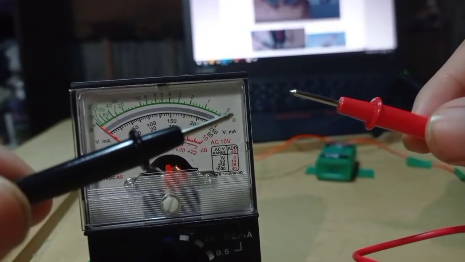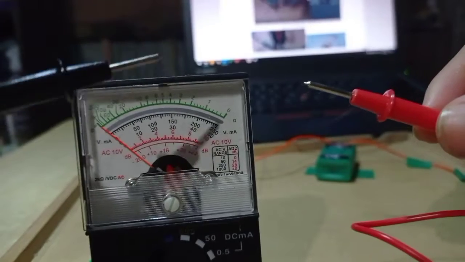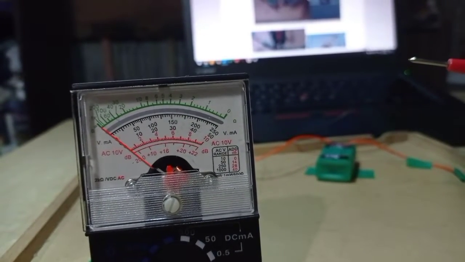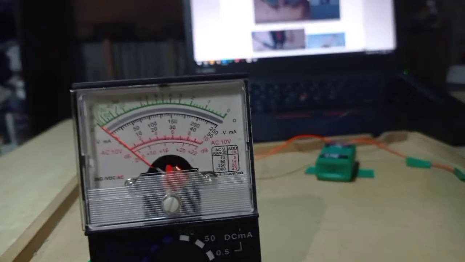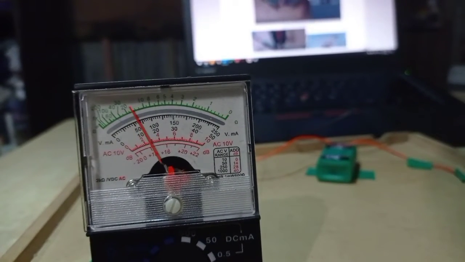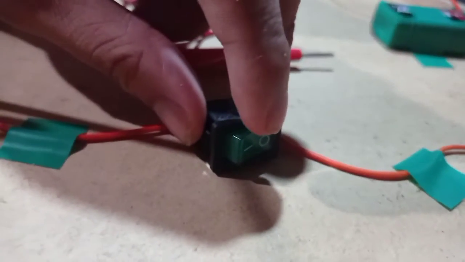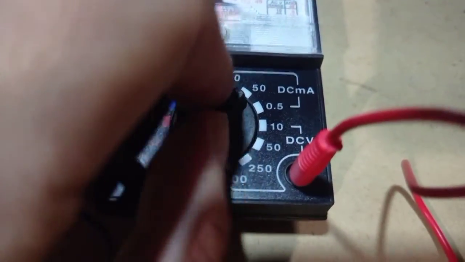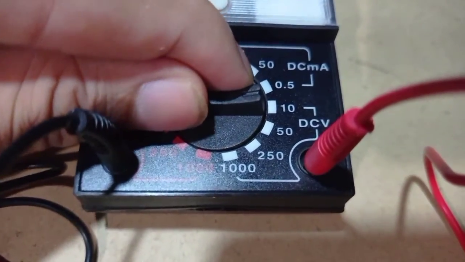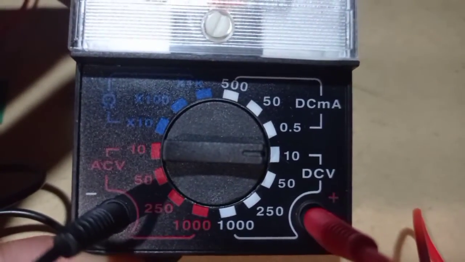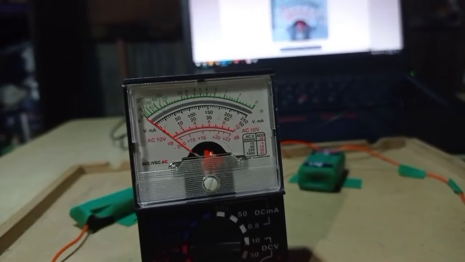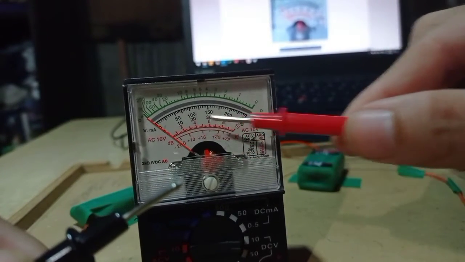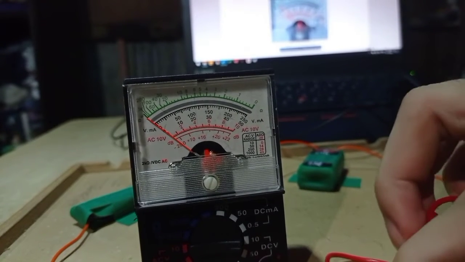What we have now is to test the total voltage is equal to 12 volts. So the meter shows that it has a 12 volts. Now let's turn on the circuit. Now let's move down to 10 dCV to measure the voltage drops in each resistors. So what we are going to follow here is the red measurement for the voltage.